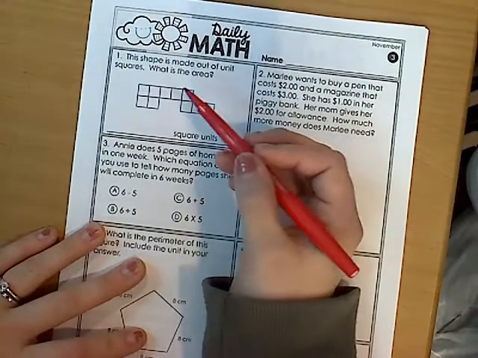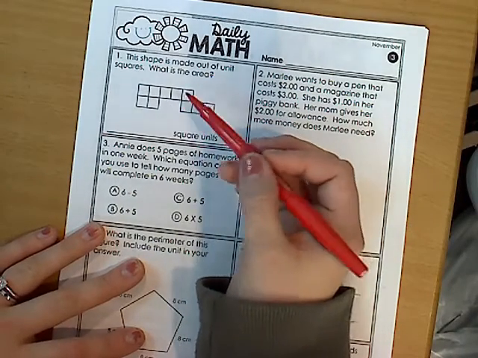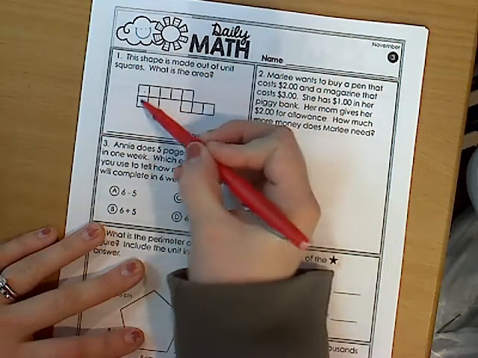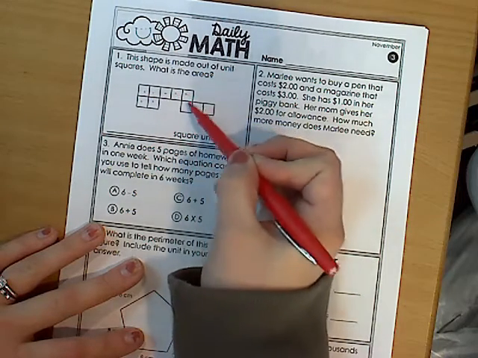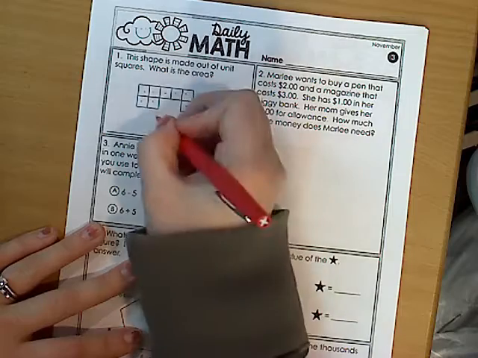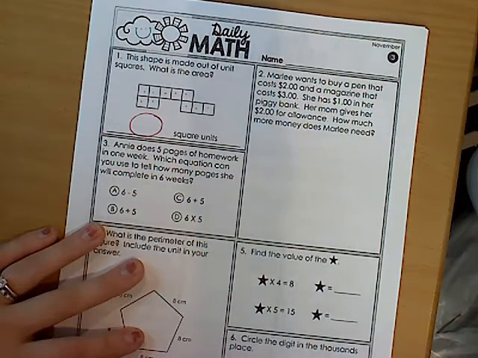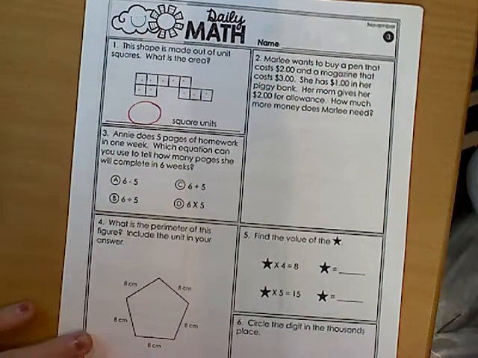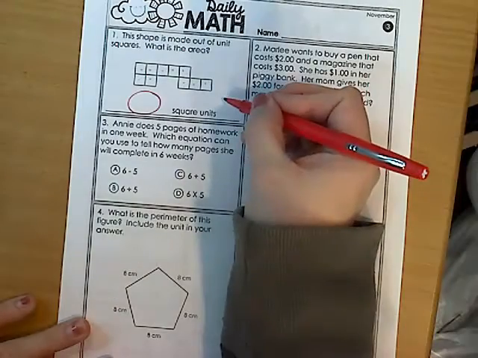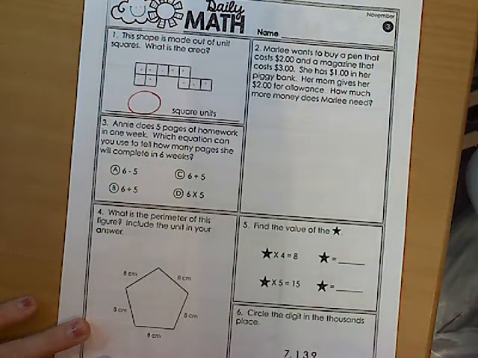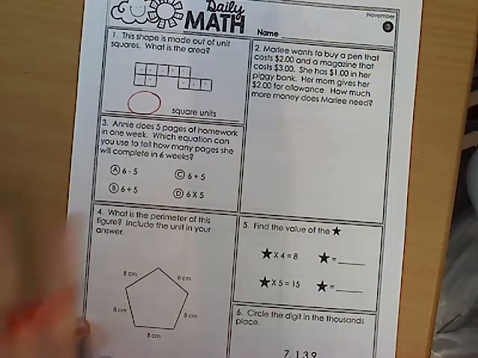When it says this shape is made out of unit squares, what is the area? You are going to count each square, and that will be your answer. I know this is something we have not gotten into. This was actually going to be what we learned if we were in school, but I am having you practice it in your daily math.